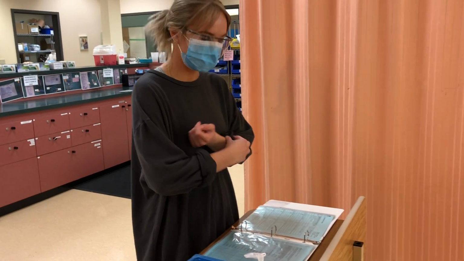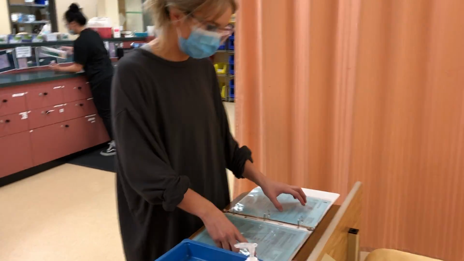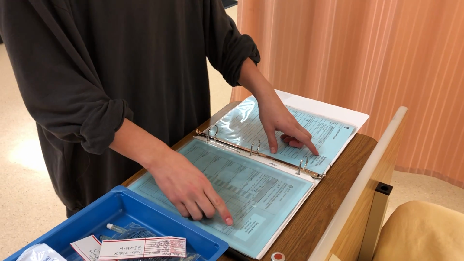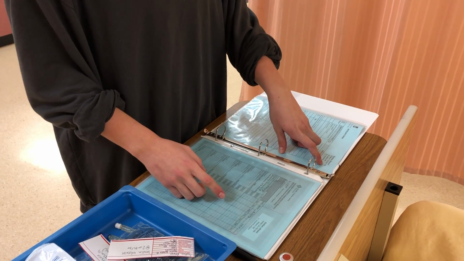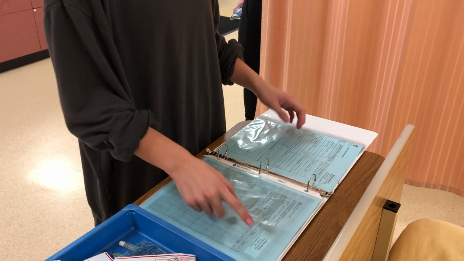Okay, so we're doing an insulin infusion, and I'm just going to first compare the physician's order against the MAR. So we have Scotland Bryson, Finn 1, 2, 3, 4, 5, 6, 7, 8, 9, 1, 2, 3, 4, 5, 6, 7, 8, 9, 24 years old.